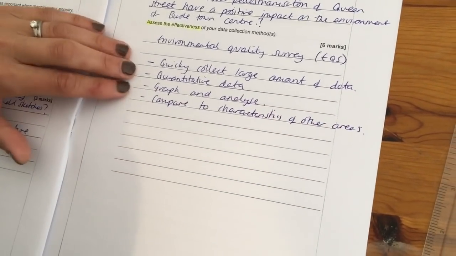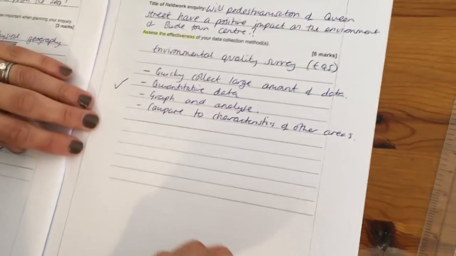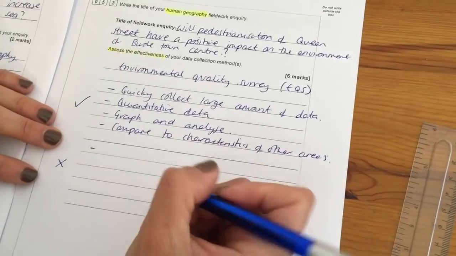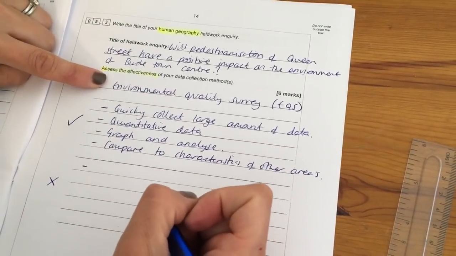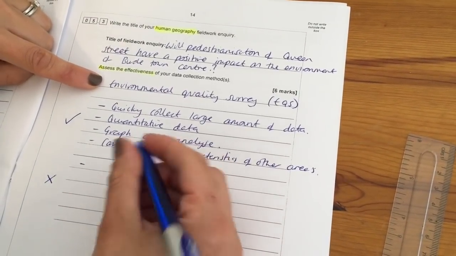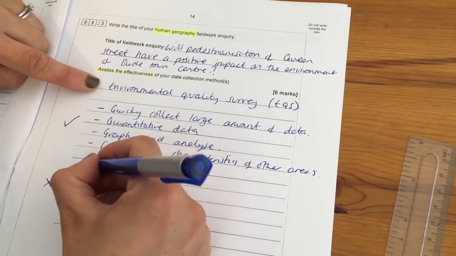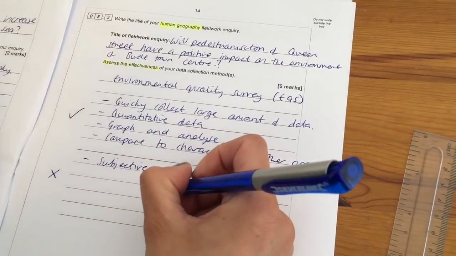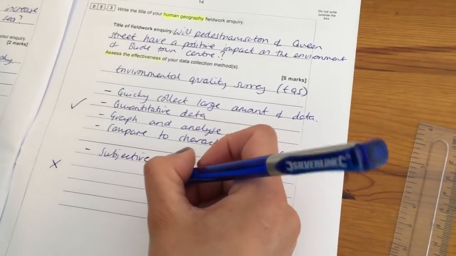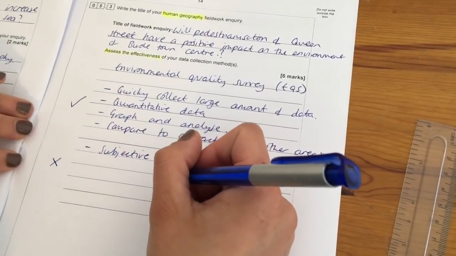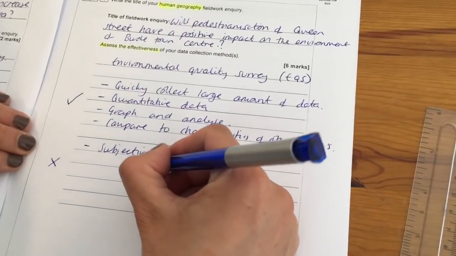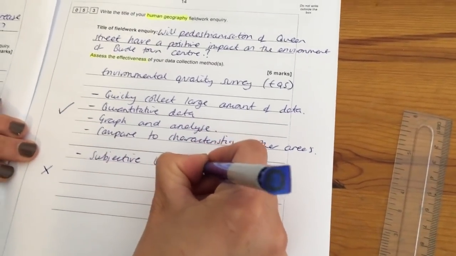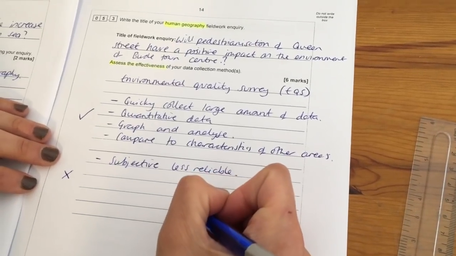Okay, so that's why our data was effective. We can now talk about why it wasn't so effective. So obviously the environmental quality survey that we did was subjective. Okay, subjective means it's based on your opinion. So when we have things that are subjective, it means that if someone else carried out the study, they could get different results by looking at the same things. So if something's subjective, it's less reliable. Okay, so our data was less reliable.